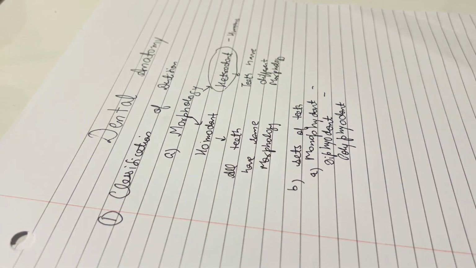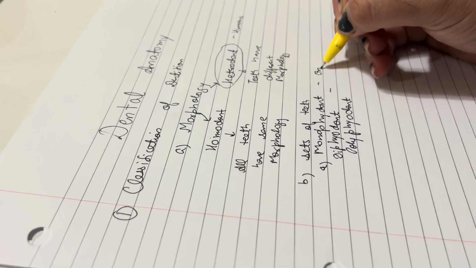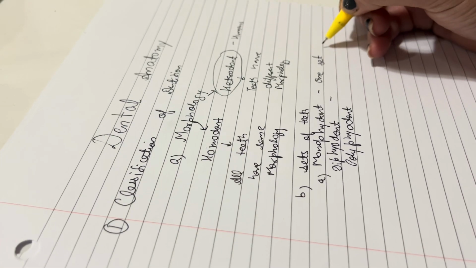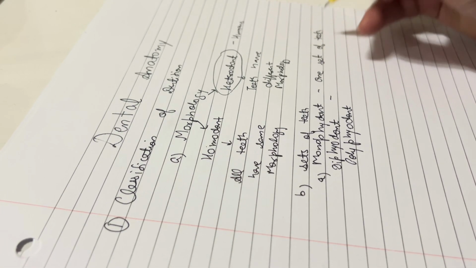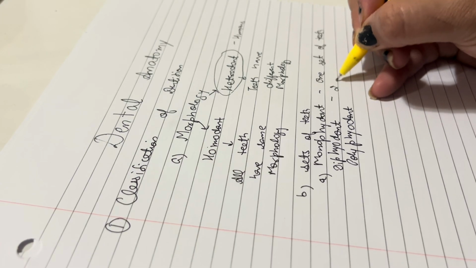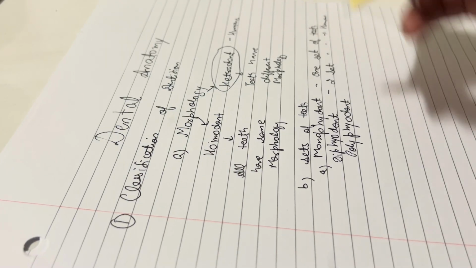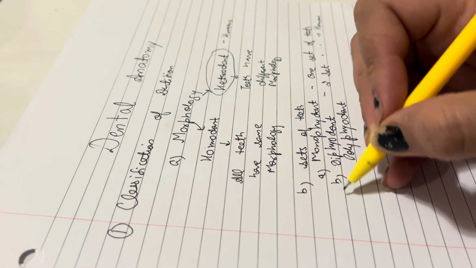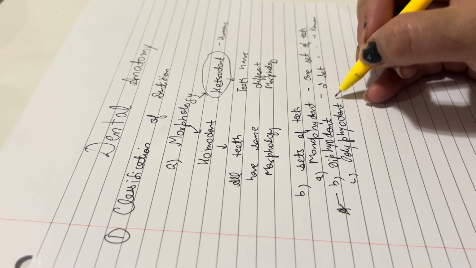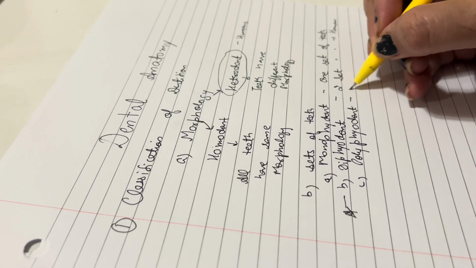In monophyodont, there is one set of teeth in the whole life. Diphyodont has two sets of teeth, and this is for human beings, okay? And polyphyodont has multiple sets.